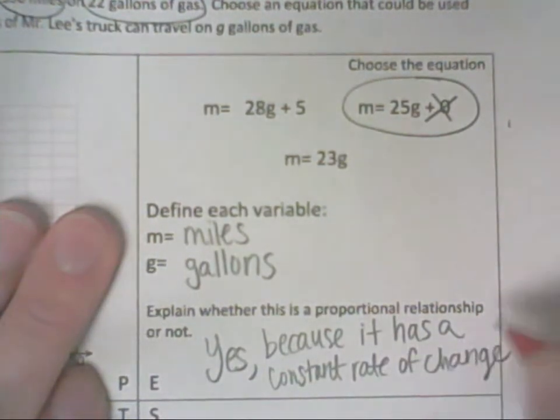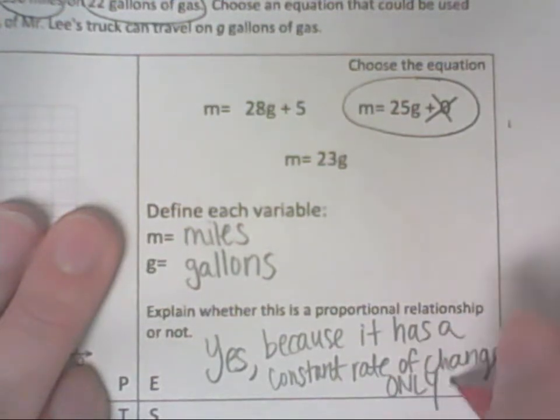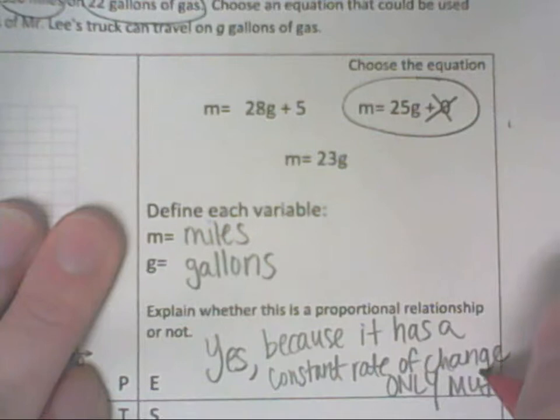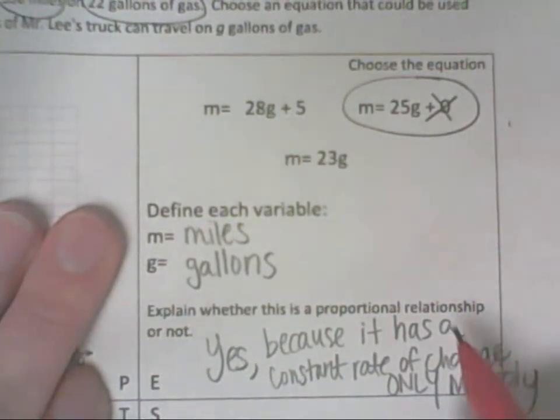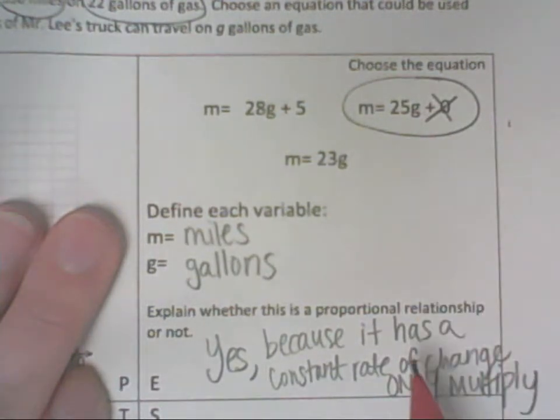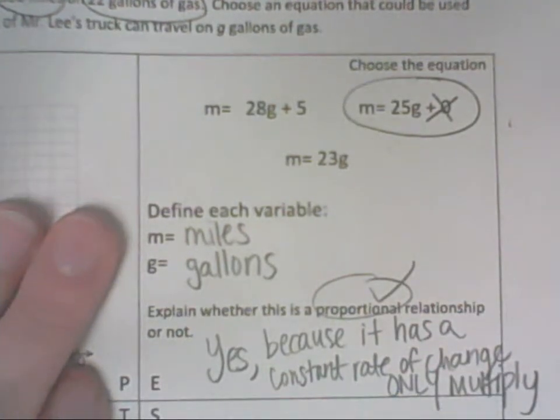And we only see multiplication. Because like we just said, even though we see that plus 0, it does not change the value. We still are only multiplying. So it is proportional. Okay?